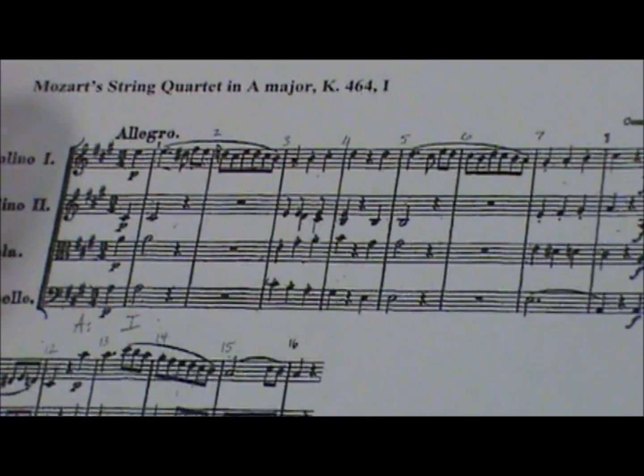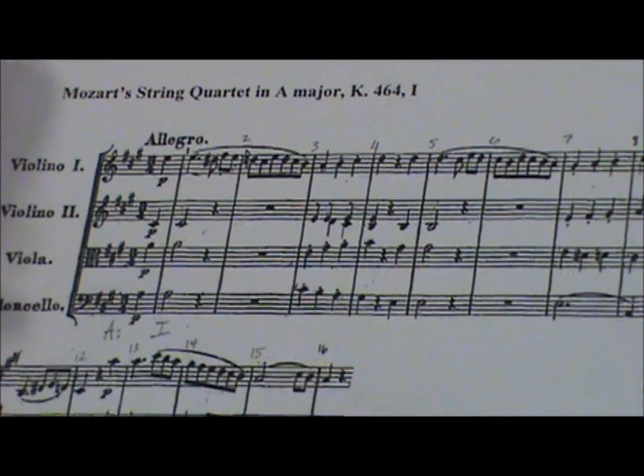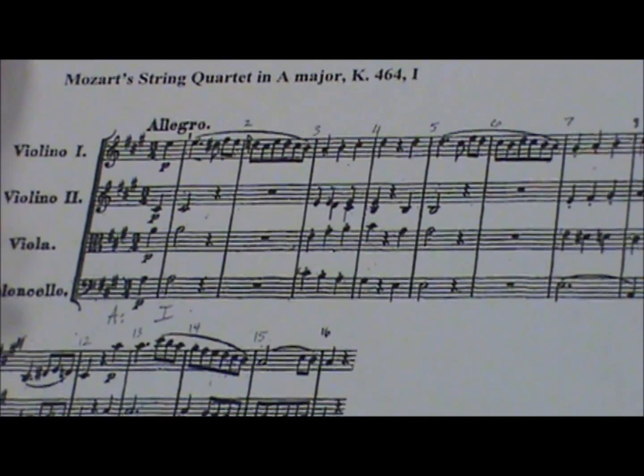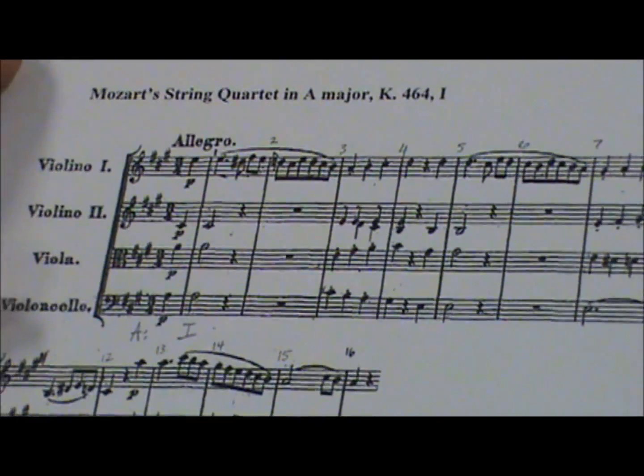This is Mozart String Quartet in A major, Herschel 464. This is the first movement, the very opening of the whole piece. And I'd like to use it to talk about embellishing chords and how to label them.